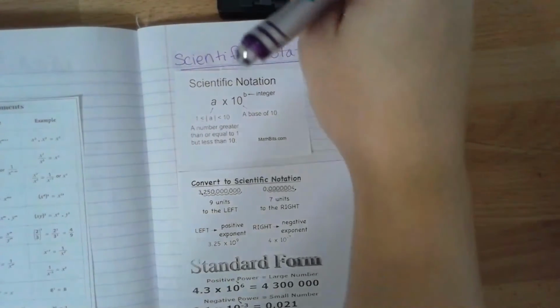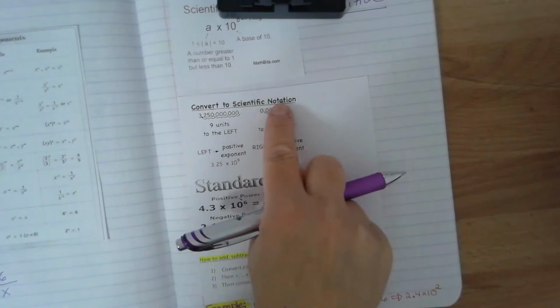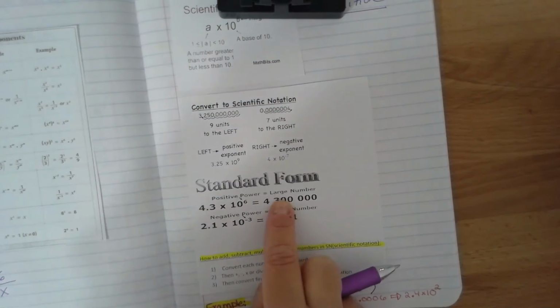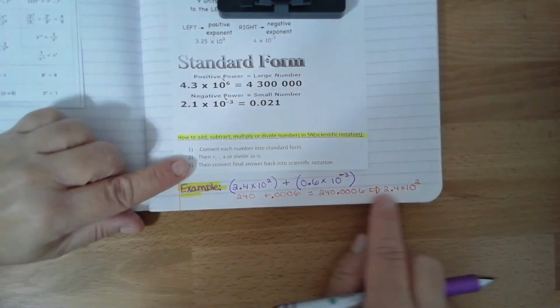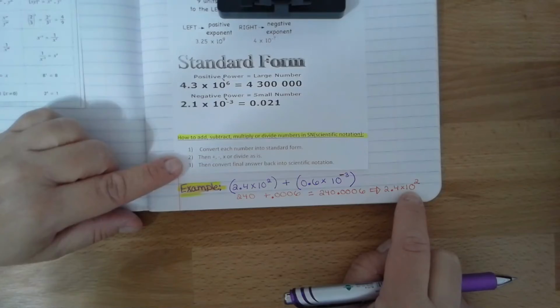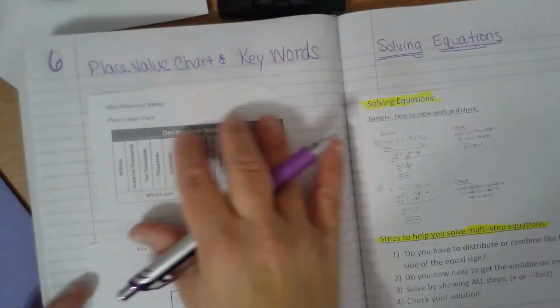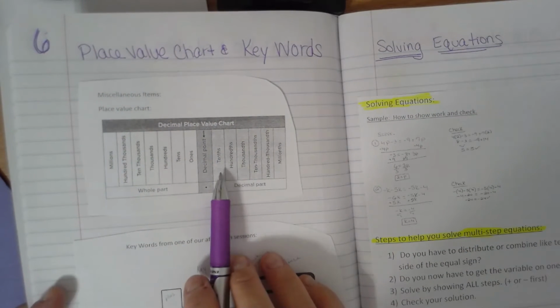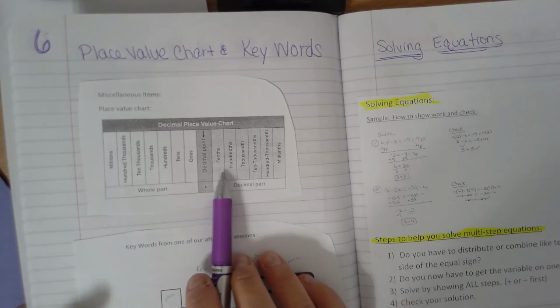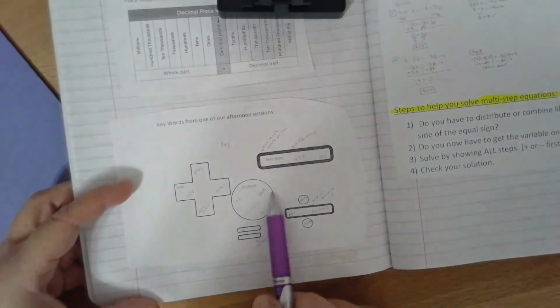right? We talked about converting to scientific notation and converting into standard form. How do we add, subtract, multiply, or divide? Nicely, I put an example for you. Page 6 is really just some helpful things for you, like a place value chart. If you're not sure where the tenths or the hundredths are, the keywords are going to come in handy when we do more word problems this year.